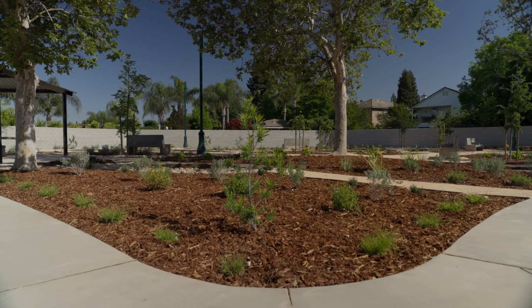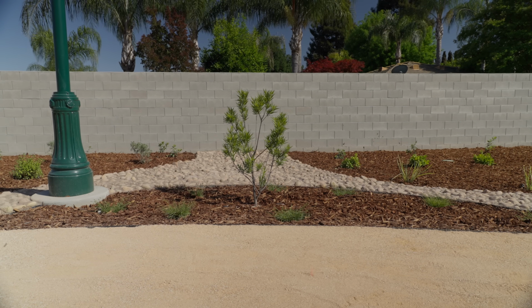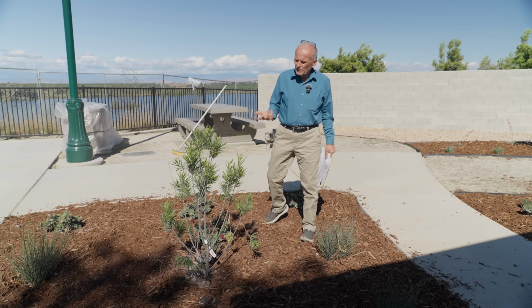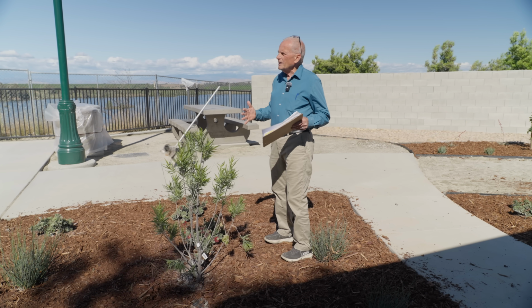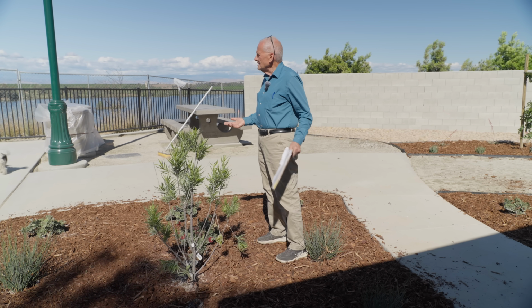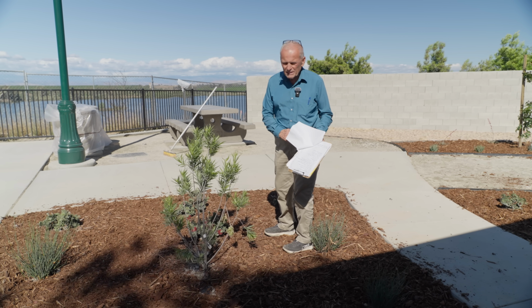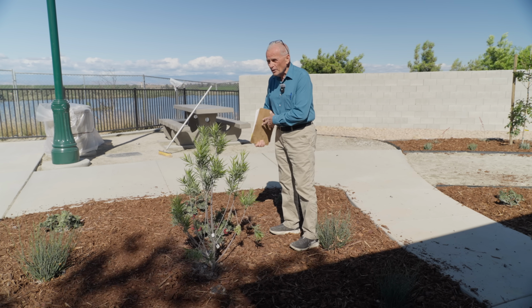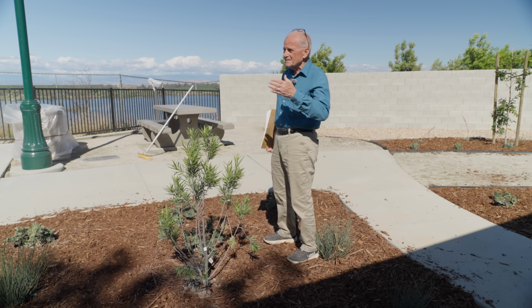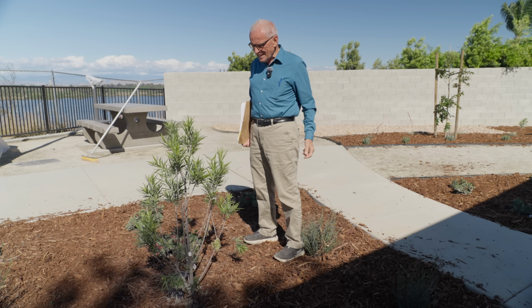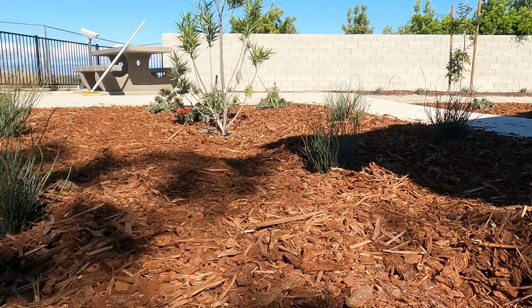It's a very low water user, gets about 15 to 20 feet tall, and to me, it's a real appropriate selection for a public park where we're concerned about water use, where we're concerned about reliability. Is it native to our area? No, but it's native to North America, and it's native to Texas, maybe even a little bit into Mexico.